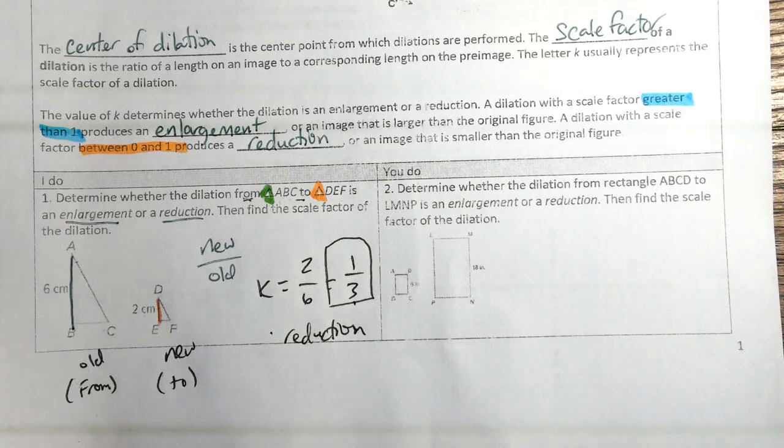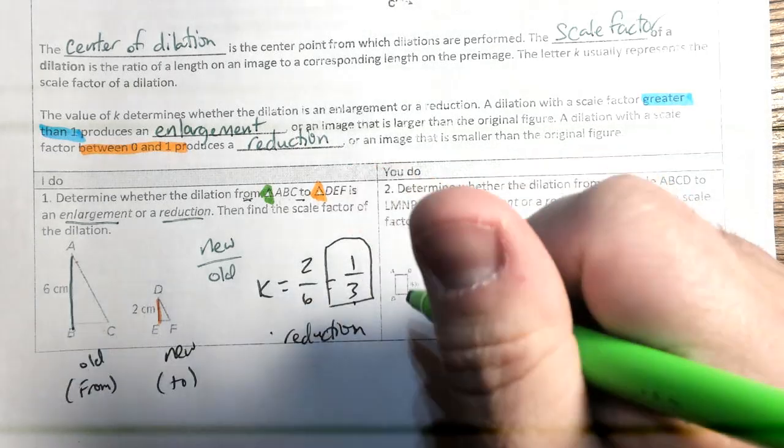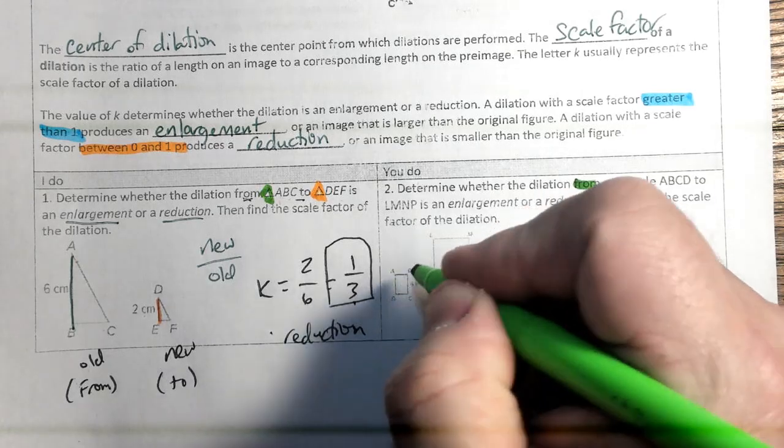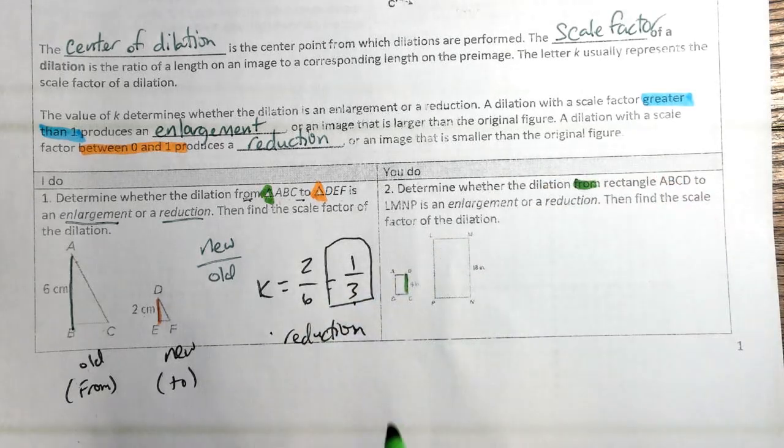All right, number 2. Determine whether the dilation from ABCD, I'm just going to put that there because I'm going to have to zoom in to see the number here.